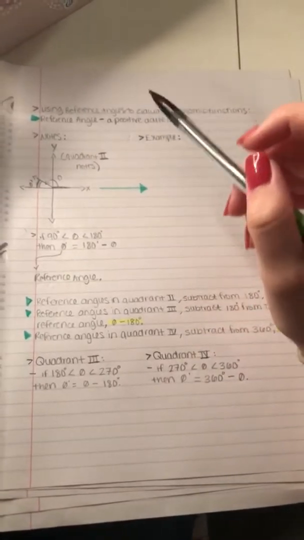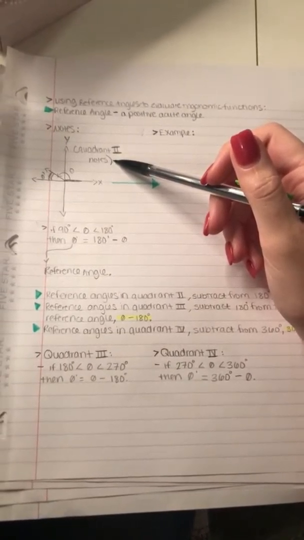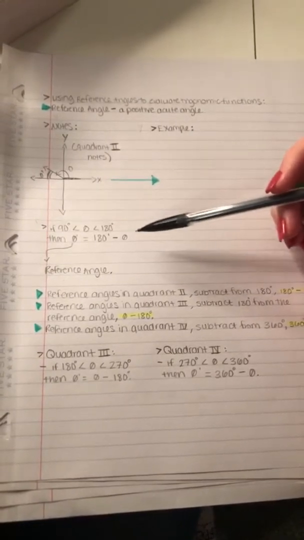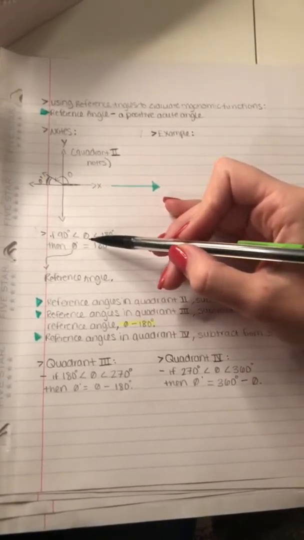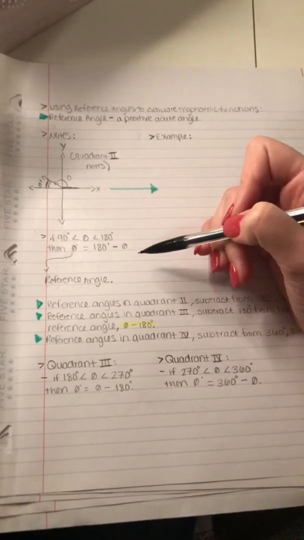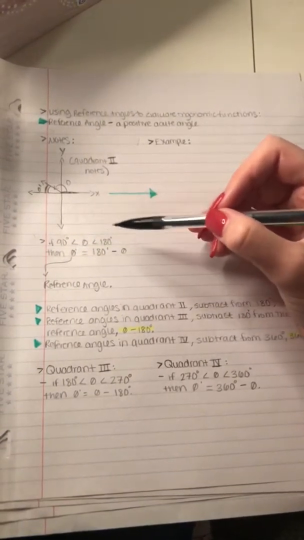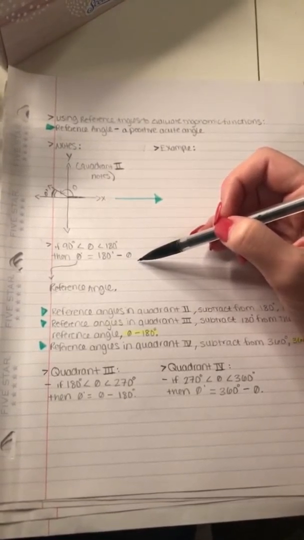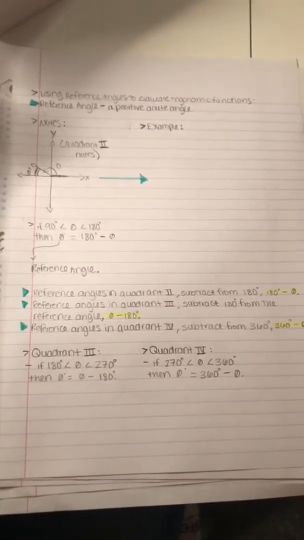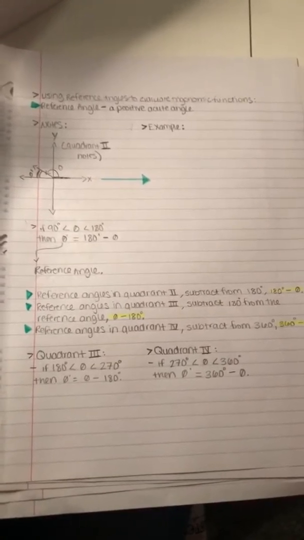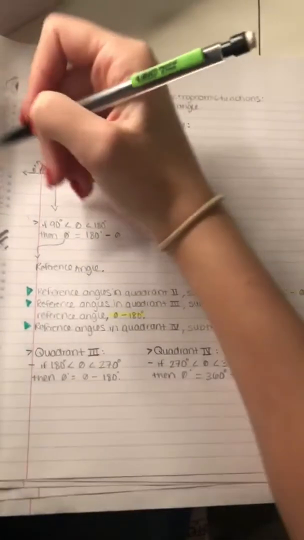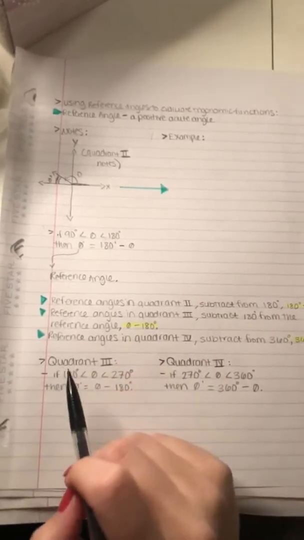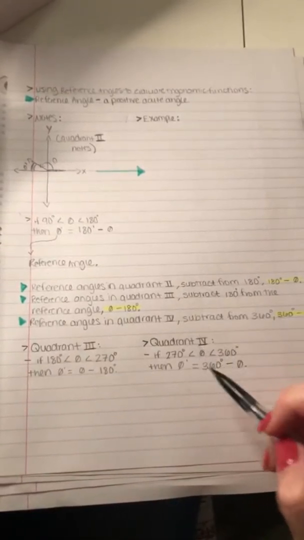So I wrote up here an example on quadrant 2. If you have an angle in quadrant 2 and it is greater than 90 and less than 180, then the reference angle is going to equal 180 degrees minus whatever angle was given to you in the problem. That describes quadrant 2, because this is 90 degrees. Down here explains the quadrant 3 formula, and this explains quadrant 4.